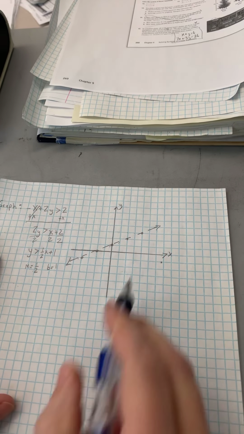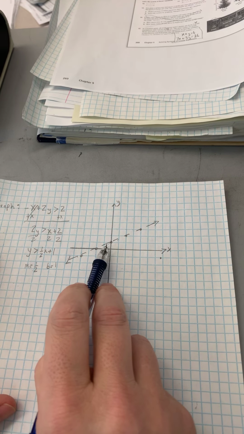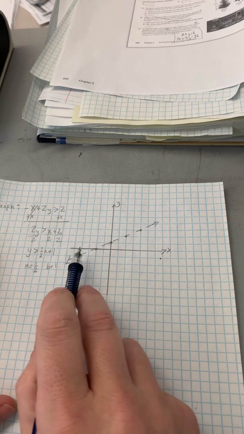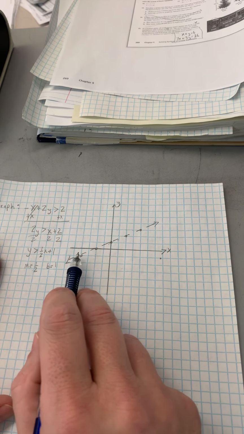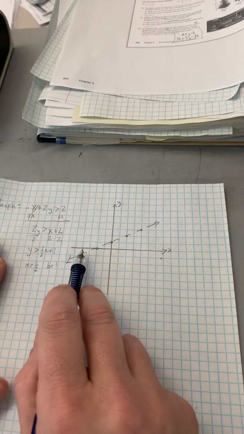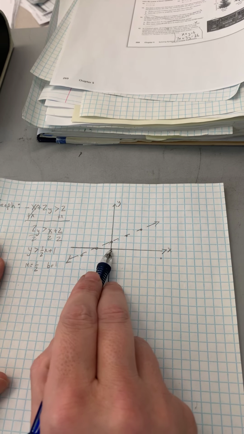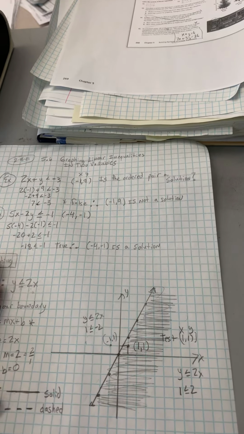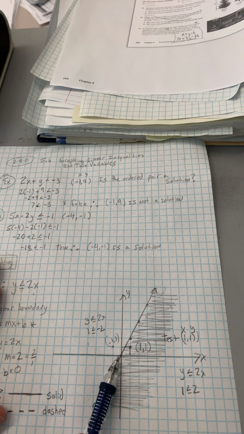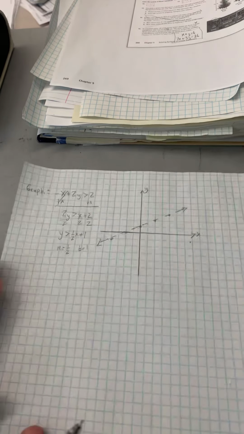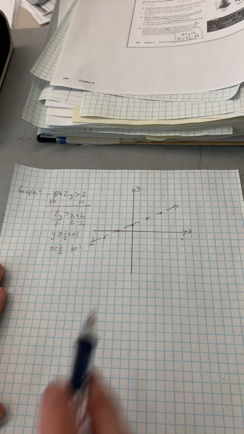Now, I can test a point that's not on the line. And before, I tested the point 1, 1 because it's easy. But I didn't test the point 0, 0 back on this one because it went through the origin and it lied on the line. You want to choose a point that is not on the line.